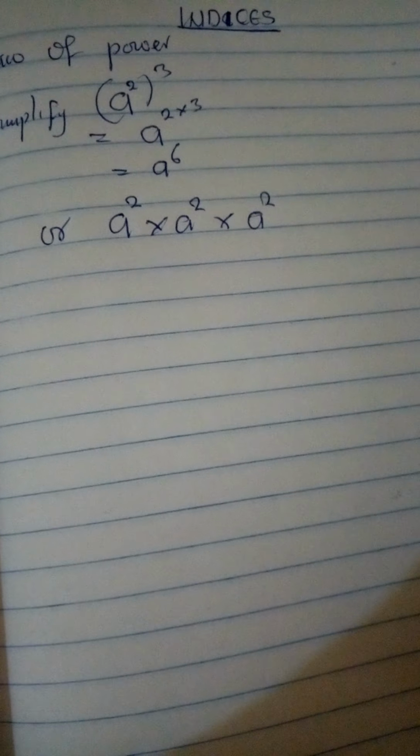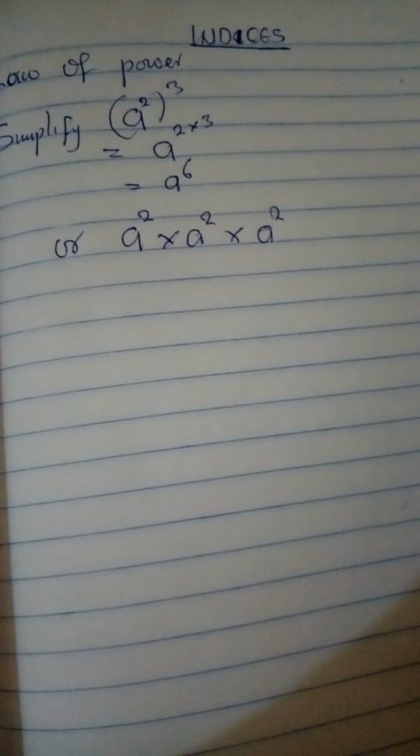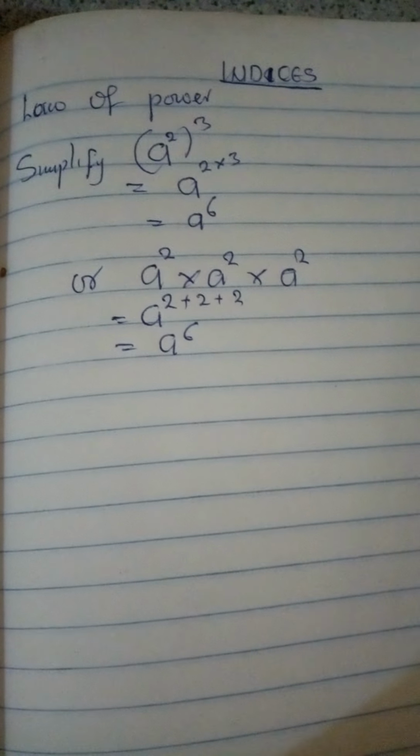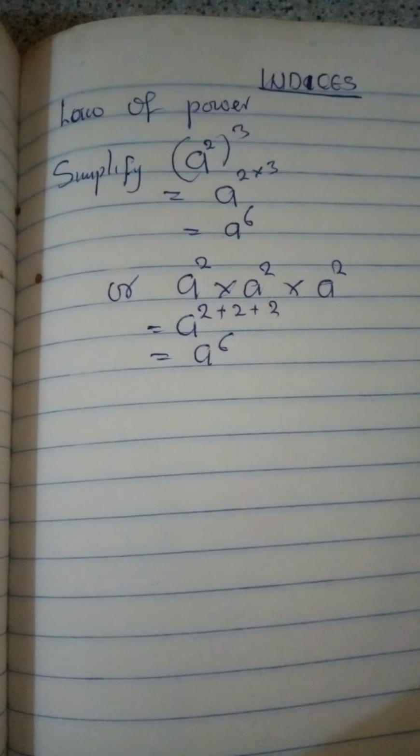Now we are having a raised to the power of 2 times a raised to the power of 2 times a raised to the power of 2. Picking just one a, we have a to the power of 2 plus 2 plus 2, as you add their powers, which gives us a total of a raised to the power of 6. It's just an example of the law of power.